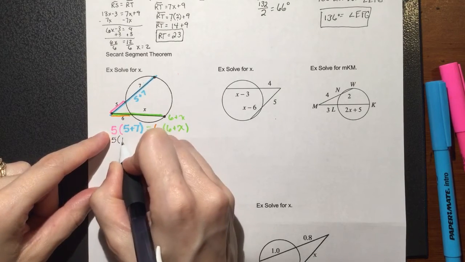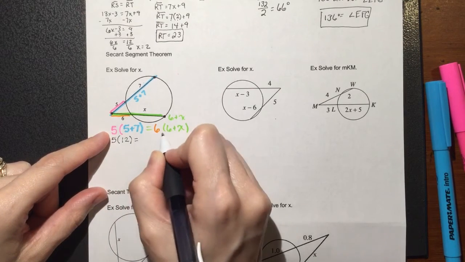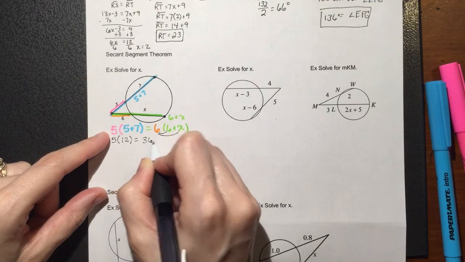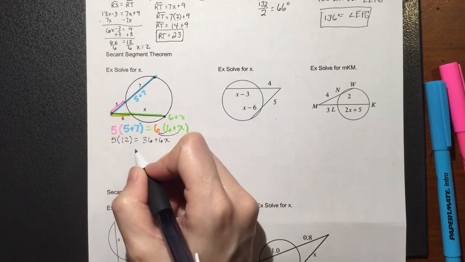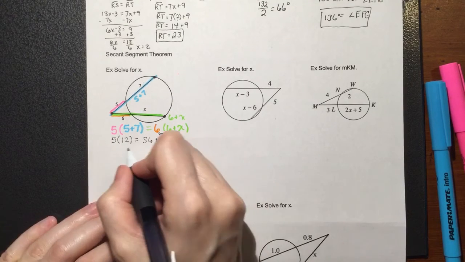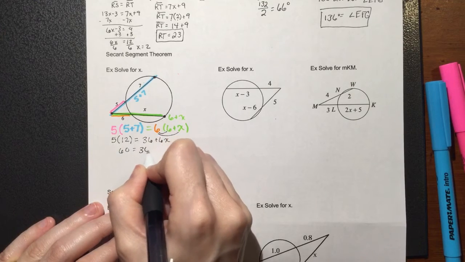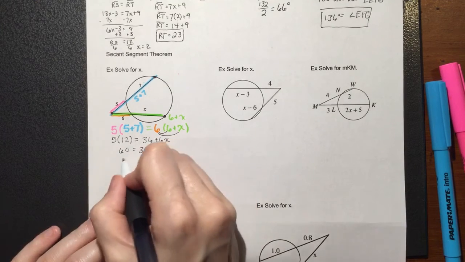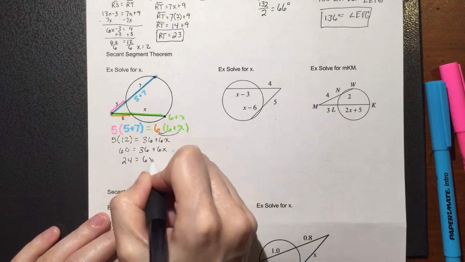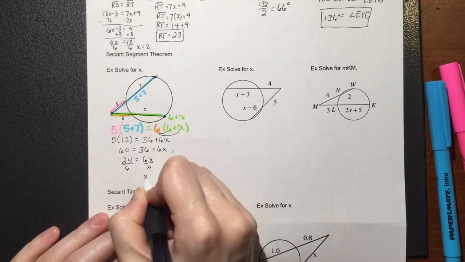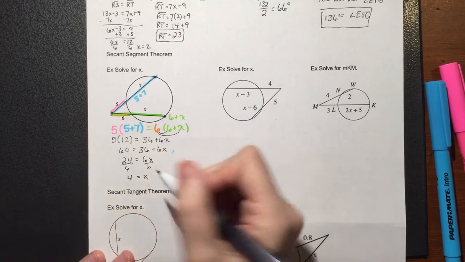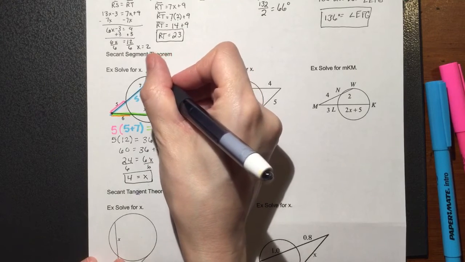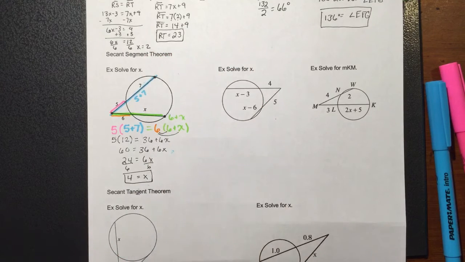5 times 5 plus 7, that's going to be 12, is going to be equal to, and then here we've got our distributive property, 6 times 6 is 36, plus 6x. 5 times 12 is going to give us 60, is going to be equal to 36 plus 6x. Minus 36 both sides, and 24 is going to be equal to 6x. Divide both sides by 6, and x is going to be equal to 4. And always make sure you go back and double check for what you're supposed to be solving for. And this one just wants x, so we're done.